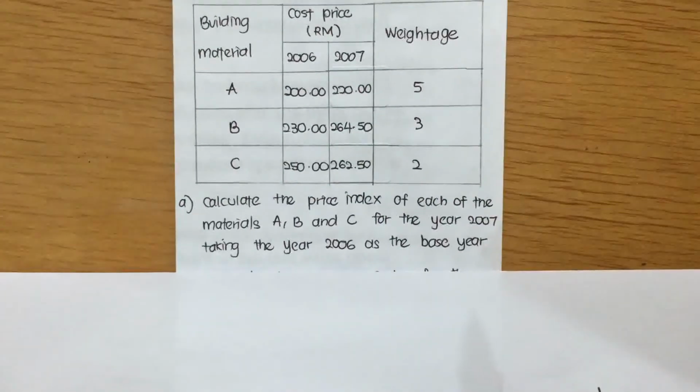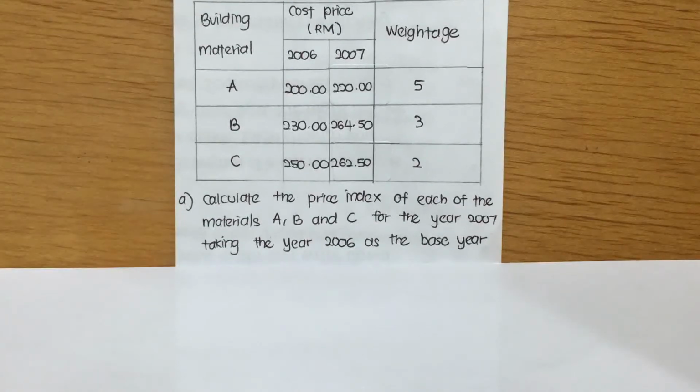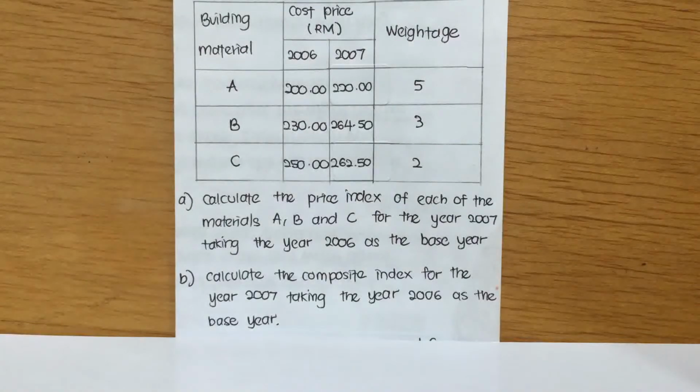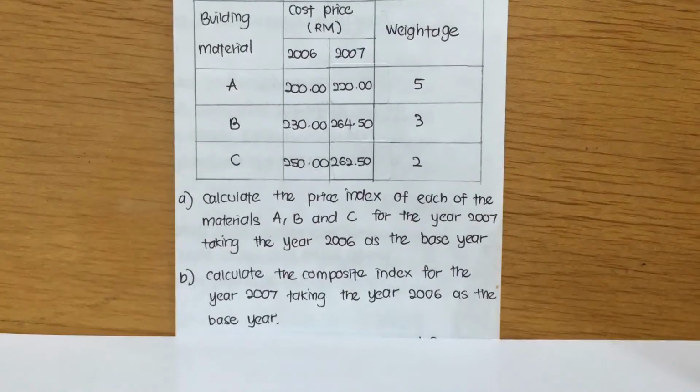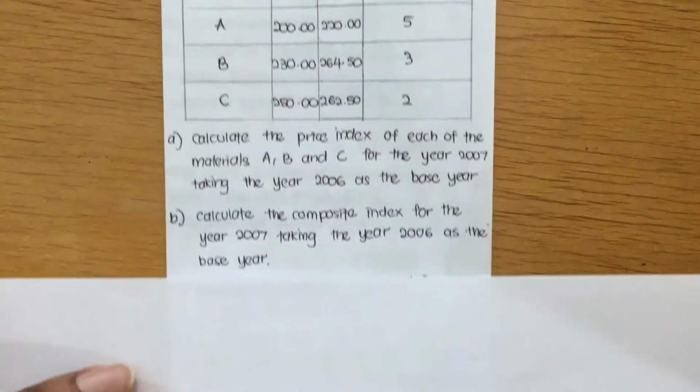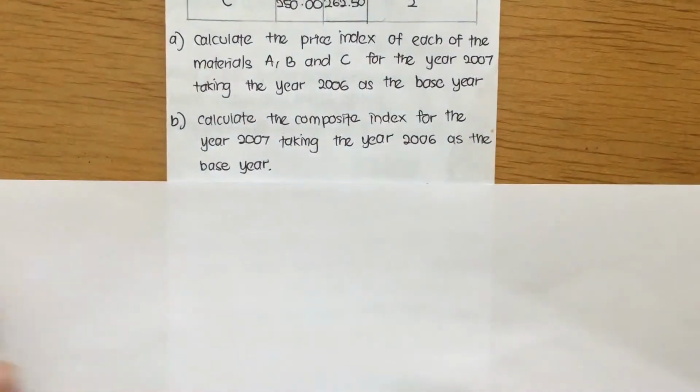For the question part A, they ask us to calculate the price index of each of the materials A, B and C for the year 2007, taking the year 2006 as the base year. For the question part B, calculate the composite index for the year 2007, taking the year 2006 as the base year. We still have one question left, which is the question part C.